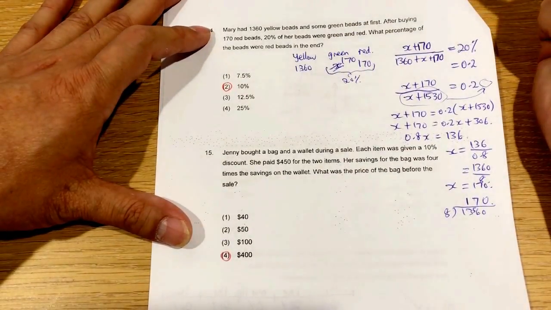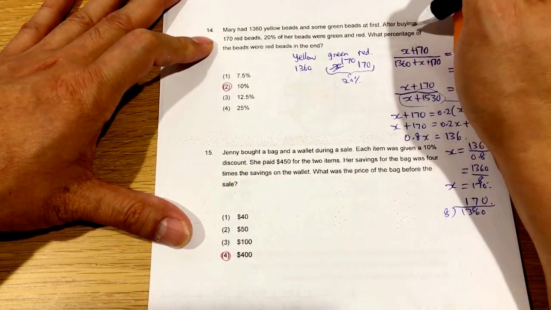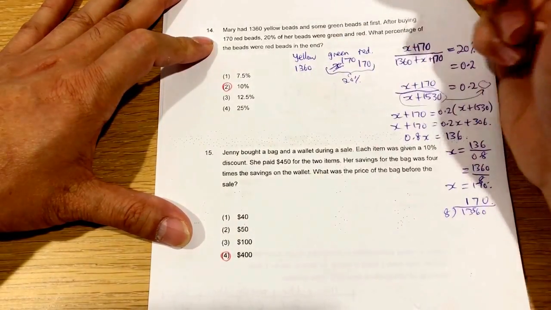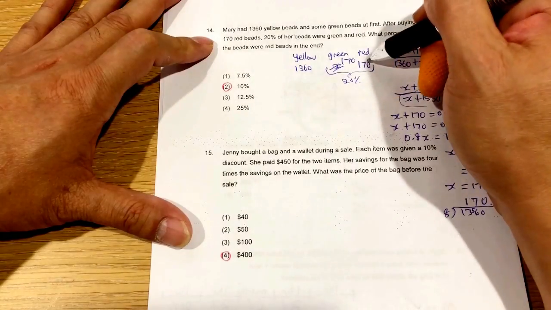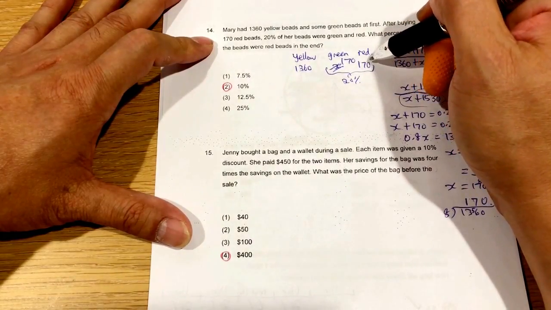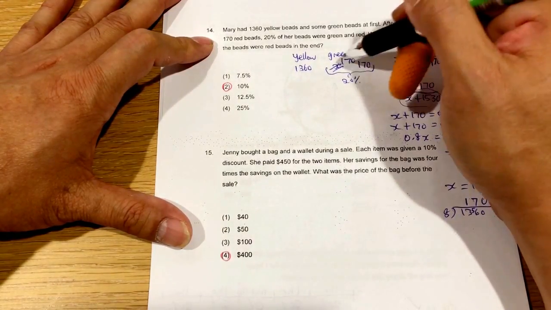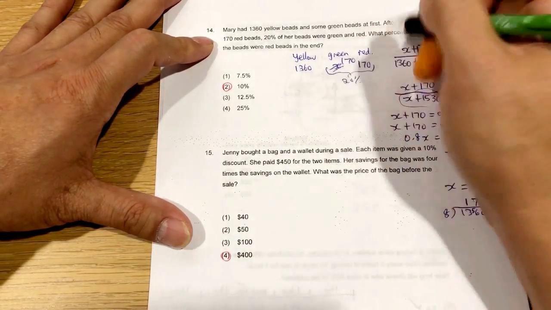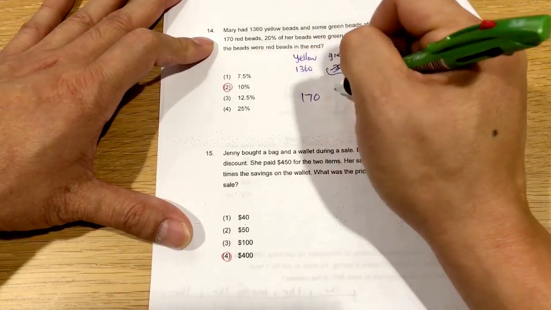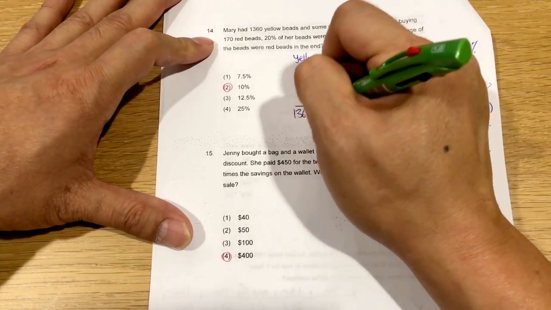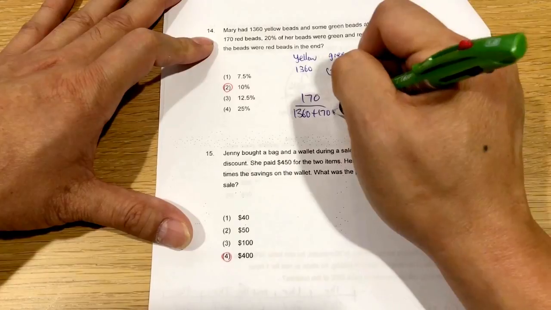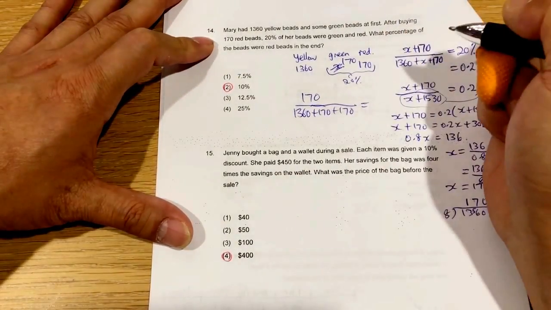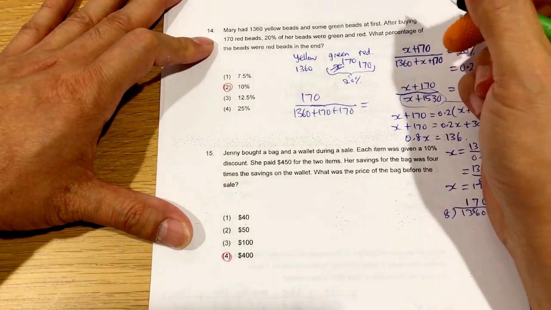All right. What's the question? What percentage of beads were red in the end? All right. Well, we see that green and red is actually the same. So what percentage is only red over the total is 170 over the total of that. 170 over 1360 plus 170 plus 170. All right. And that should give us an answer of 10%.